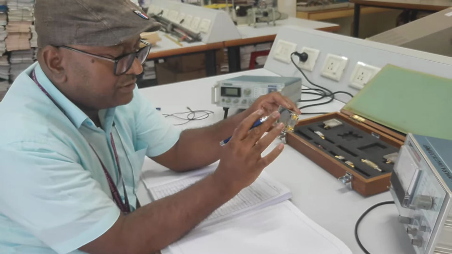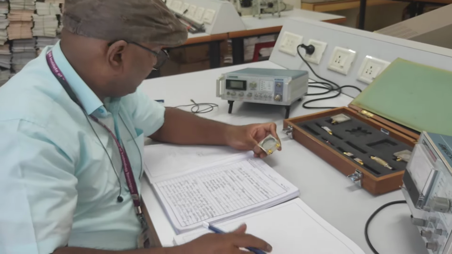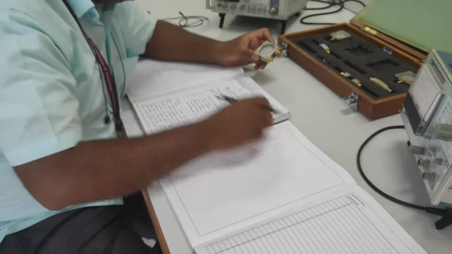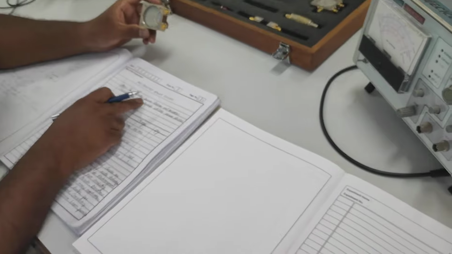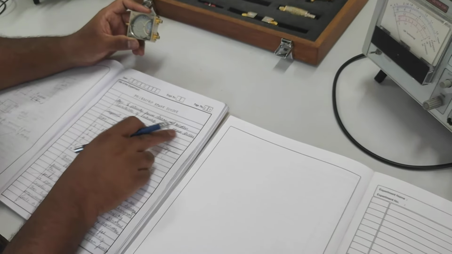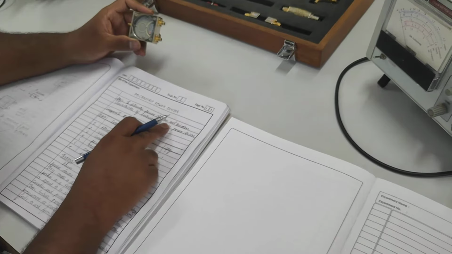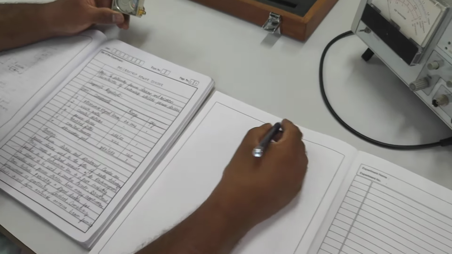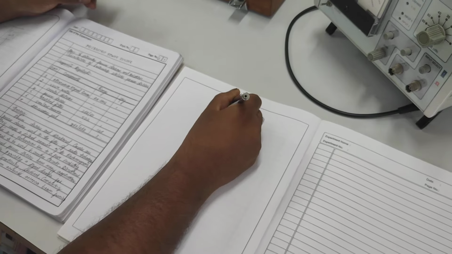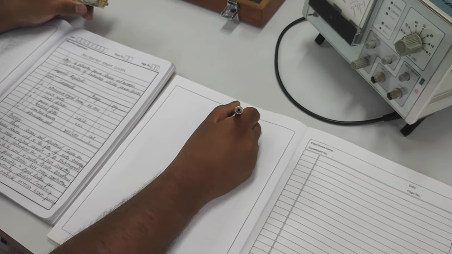Before going to this power divider, I will write the diagram of this power divider. The aim of the experiment is to determine power division and isolation characteristics of Microstrip 3 dB / 6 dB power divider. What we are using is a 3 dB power divider.